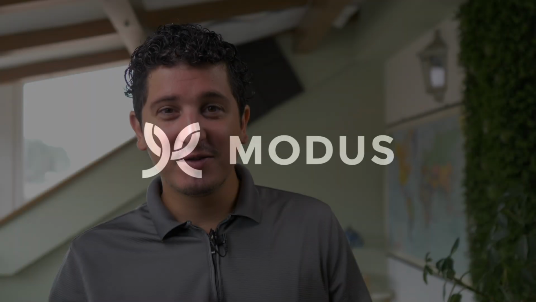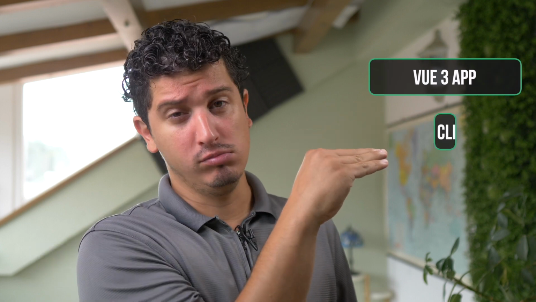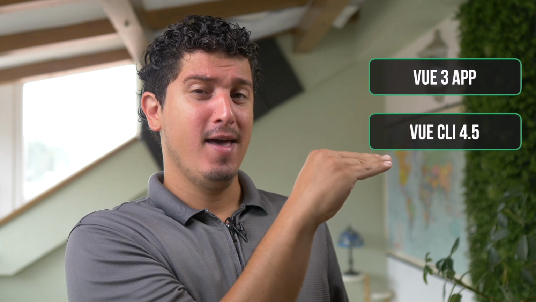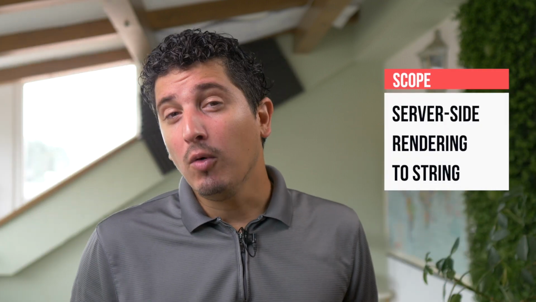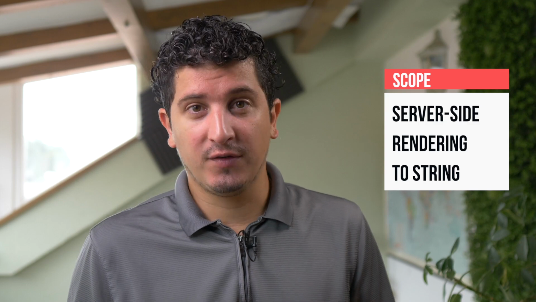So our goal for today is to create a Vue 3 application with Vue 3 CLI, and then we are going to render that app on a server. We are also going to use Express and Webpack and a lot of terminology. My goal is to stay focused, so I'm not going to build the entire server-side rendering solution. I only want to explore the concepts, okay?